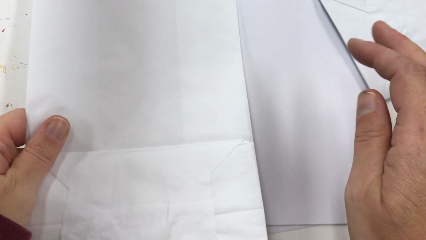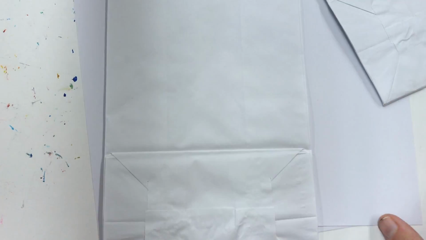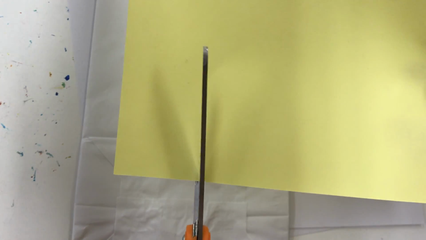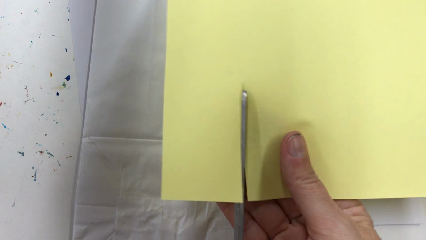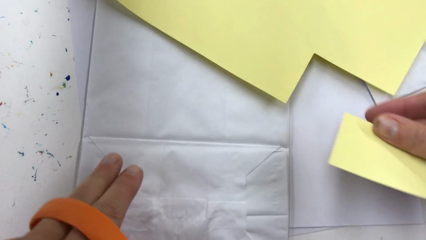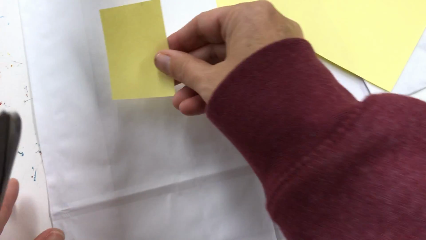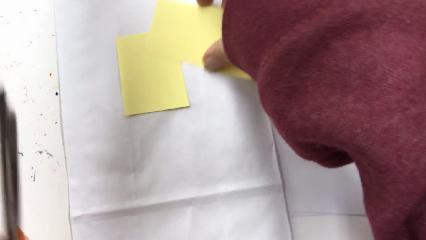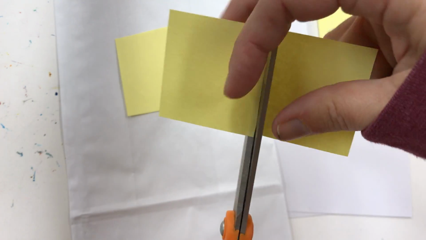So the first thing you're going to do is whatever you use for your base. For this one, it's the paper bag. I'm going to cut out different shapes for my windows and doors. I usually like to use yellow because I think it looks kind of neat when you show that the lights are on in the house. And so I can just decide where I want the doors and where I want the windows. So I'm going to have a window there, and then possibly I can do 2 more small windows.